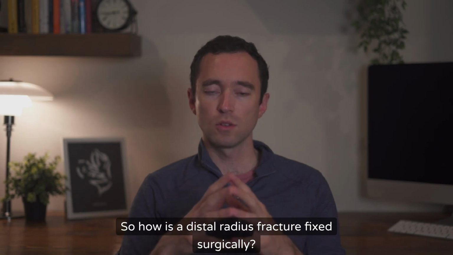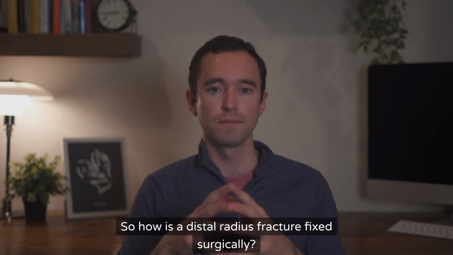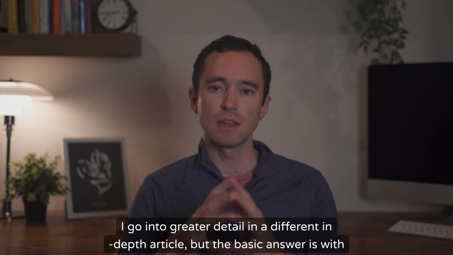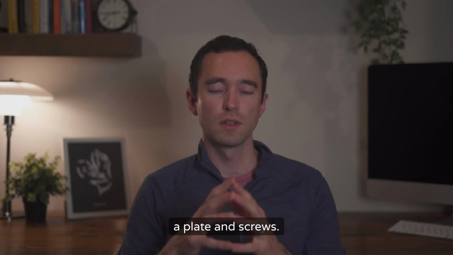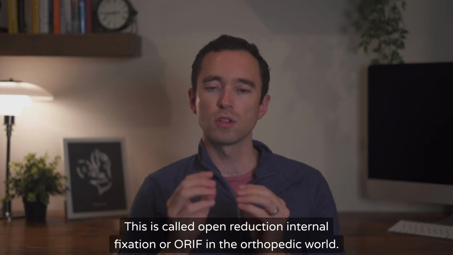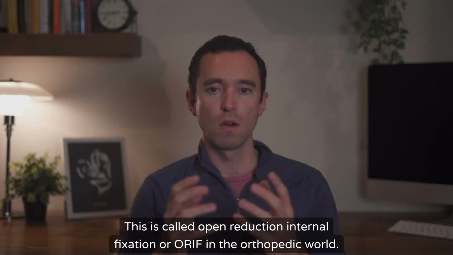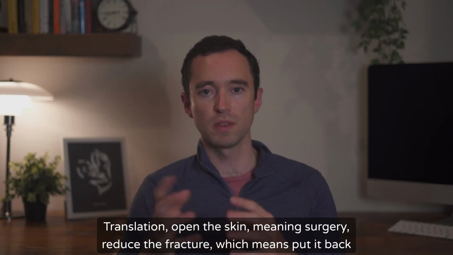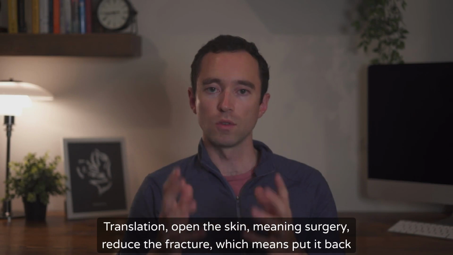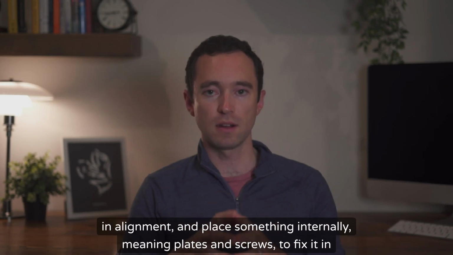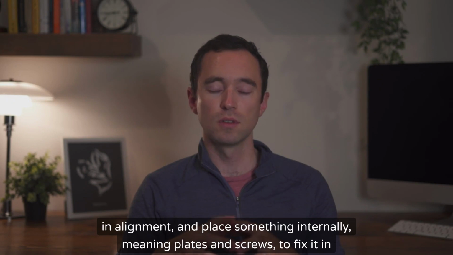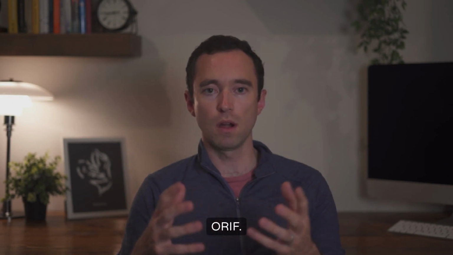So how is a distal radius fracture fixed surgically? I go into greater detail in a different in-depth article, but the basic answer is with a plate and screws. This is called open reduction internal fixation, or ORIF in the orthopedic world. Translation: open the skin, meaning surgery, reduce the fracture, which means put it back in alignment, and place something internally, meaning plates and screws, to fix it in place, ORIF.